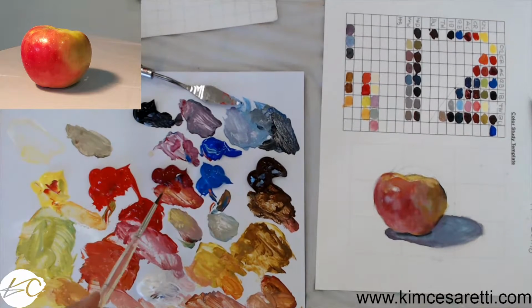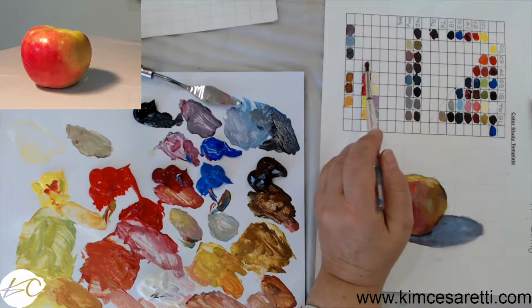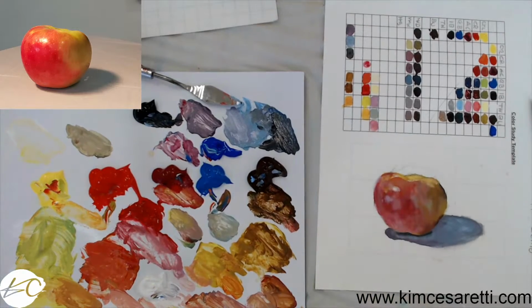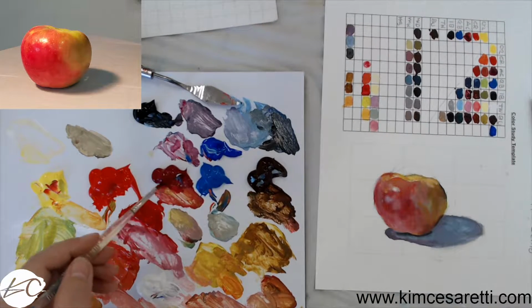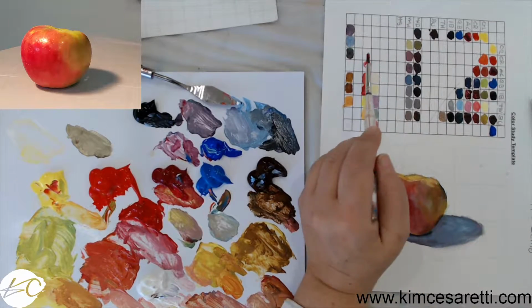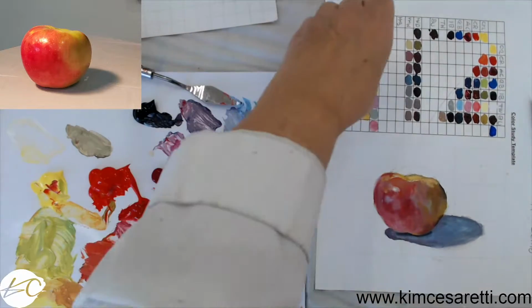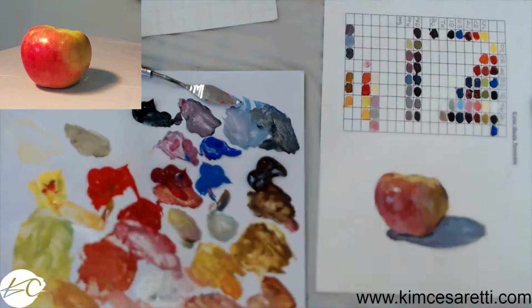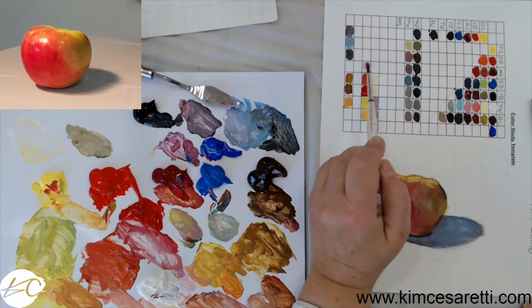And there were times when I did use some pure alizarin, so I think I'm going to put that here as well. Like I kind of glazed it. Alizarin crimson is a transparent color, so you can glaze that over other colors.